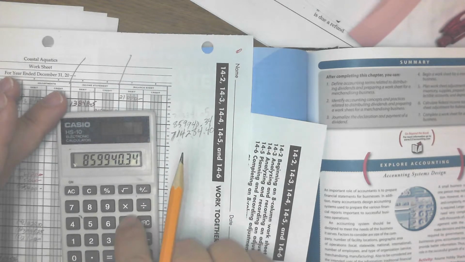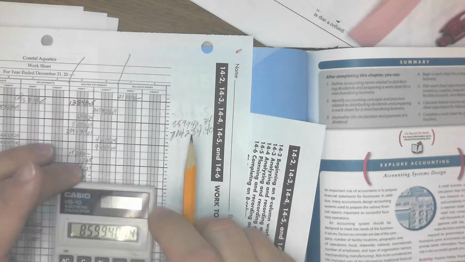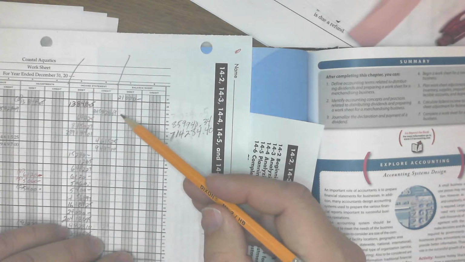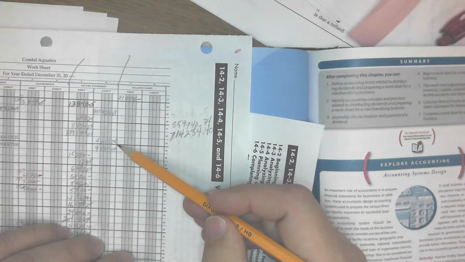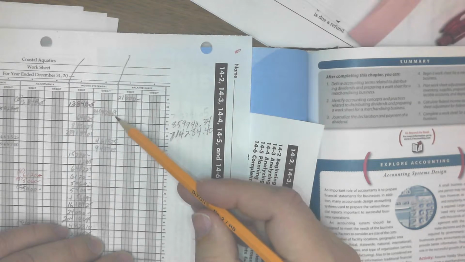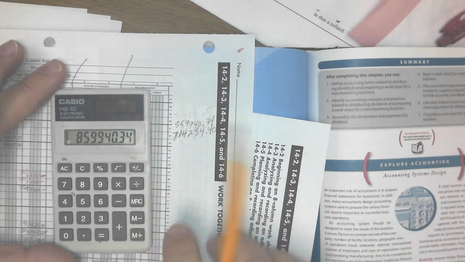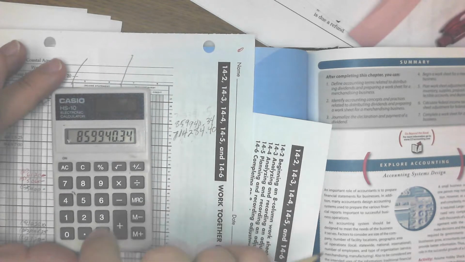I think it's 34 cents. 9 cents and 25 cents comes to 34. I don't have my Excel sheet. So we're going to subtract this 714,284 from that.